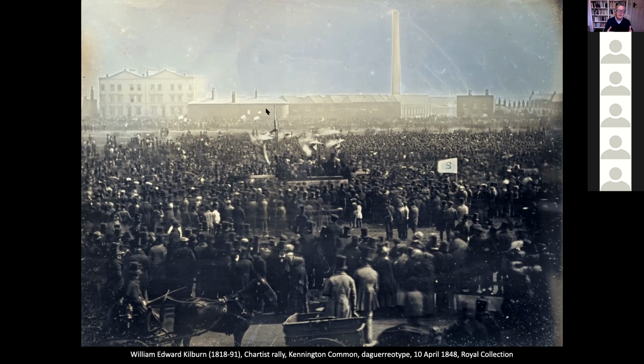Now, there were 2 people who attended this but weren't in the audience there. They stood outside of the railings, and they were John Everett Millais and Holman Hunt, who walked to see what was going on.